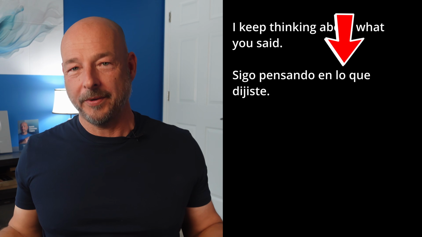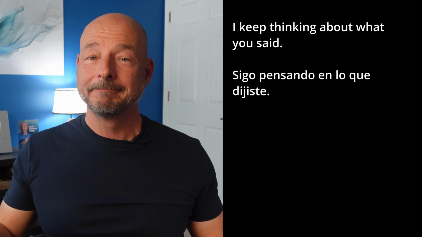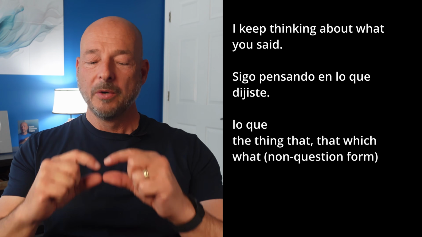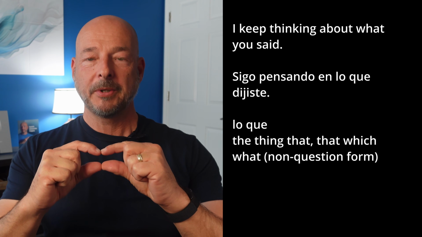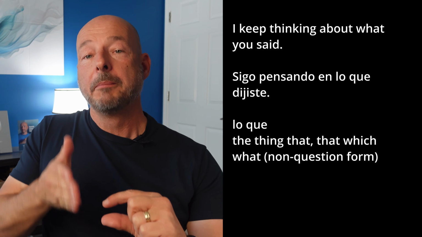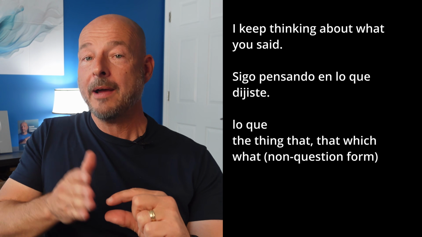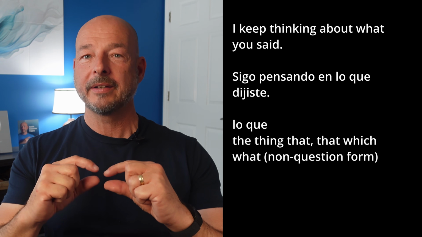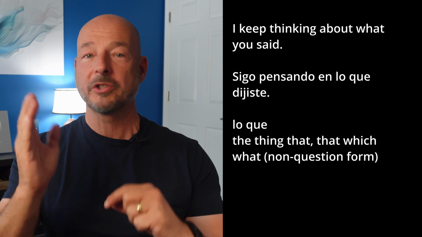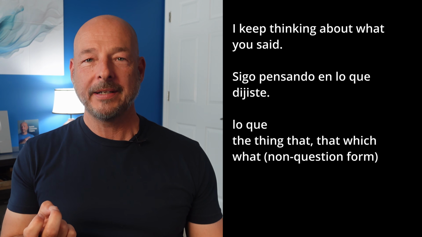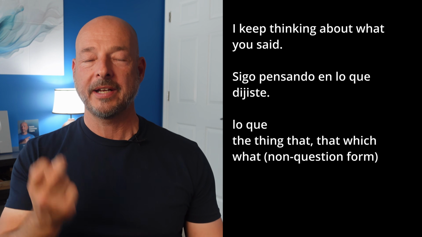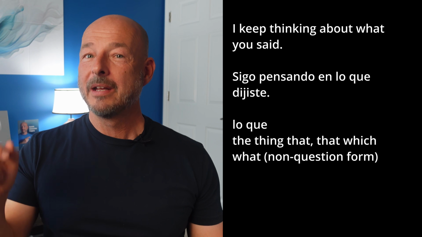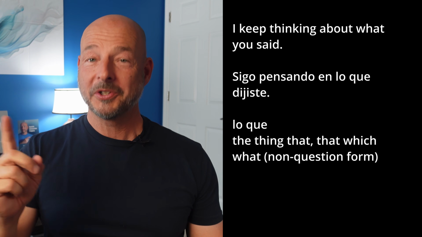Well, why is that lo there? Well, it's another pattern. Lo que is used all through the Spanish language. We just see it as a set phrase. These two words working together mean the thing that, which, and it's also how we would translate the English word what when that's not the question what, which is what we have here. I keep thinking about what you said. When you have that in English, that's not the question what, then lo que is probably what you're going to need in there.